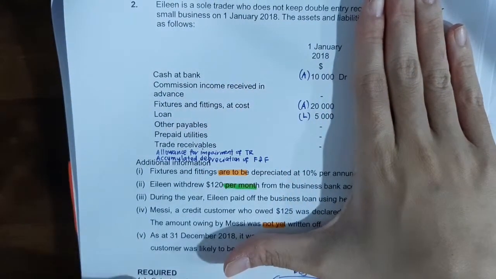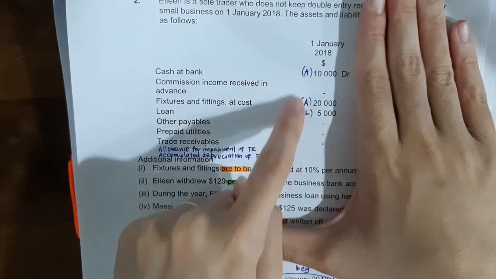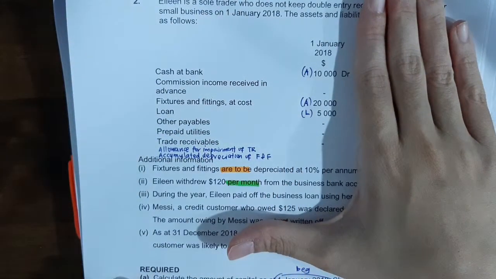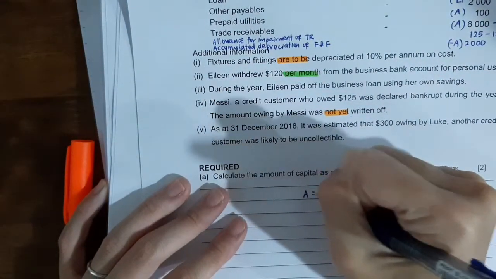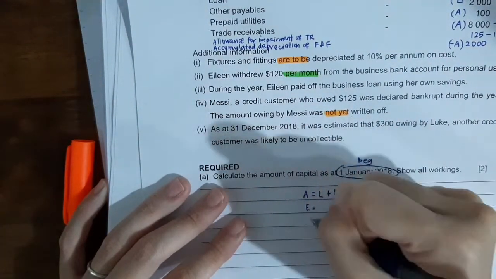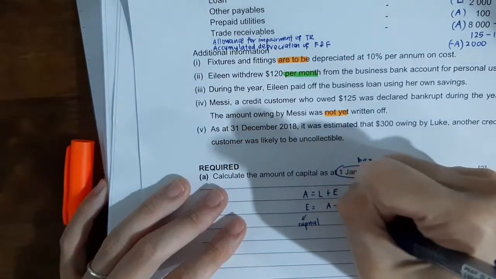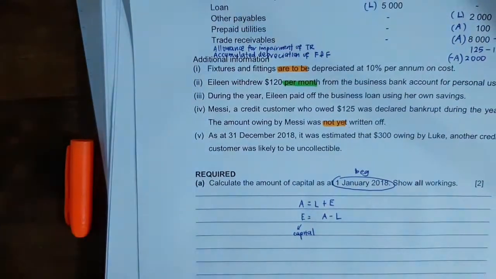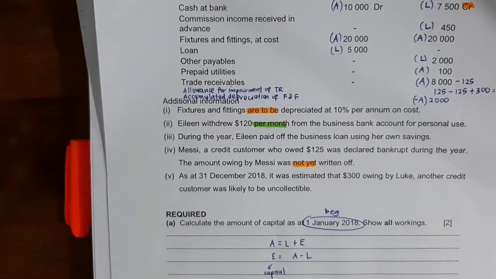And how do you calculate capital at this point in time? Label down the assets and liabilities first. Then take the accounting equation A equals L plus E. E, or capital, will be equal to A minus L. So just subtract and you will get the answer already. Very easy.